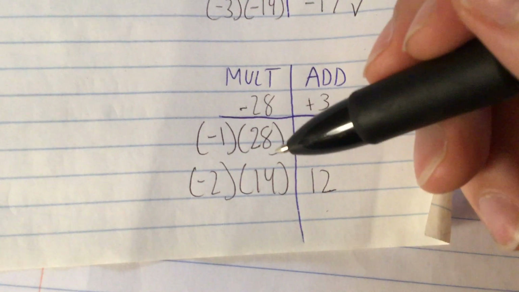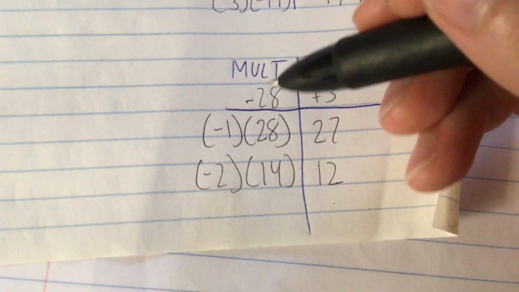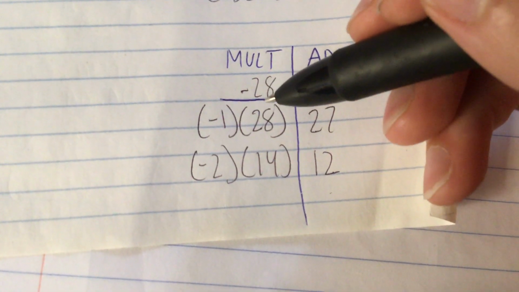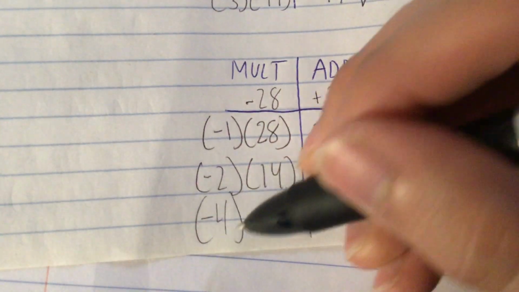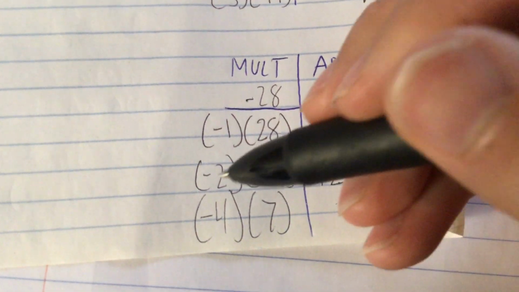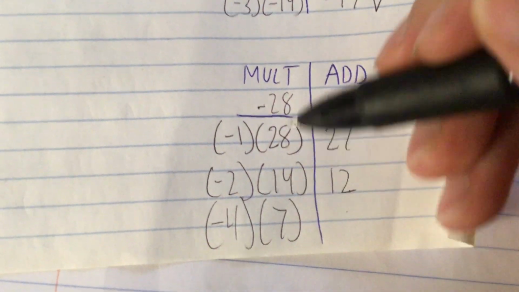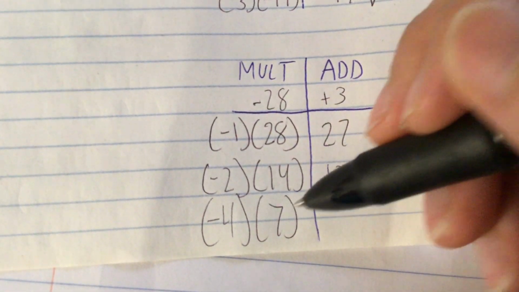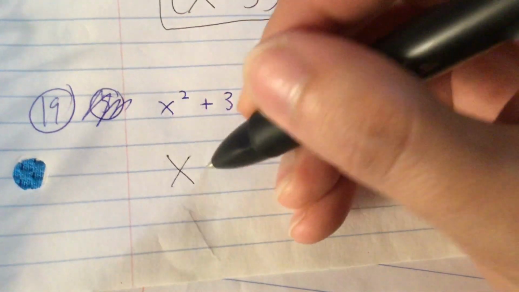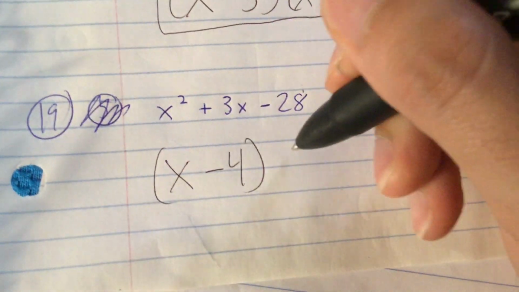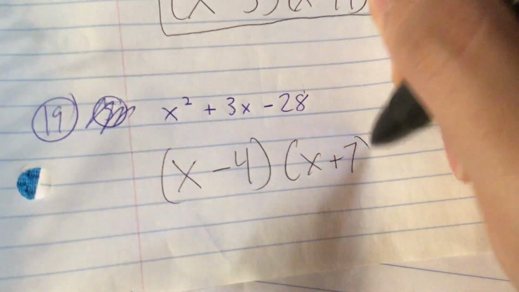Negative 3 does not go into 27 a whole number of times. However, negative 4 and positive 7 might work out. Negative 4 times 7 is negative 28. Negative 4 plus 7 is 3. There's our winner. So that becomes x minus 4, x plus 7.